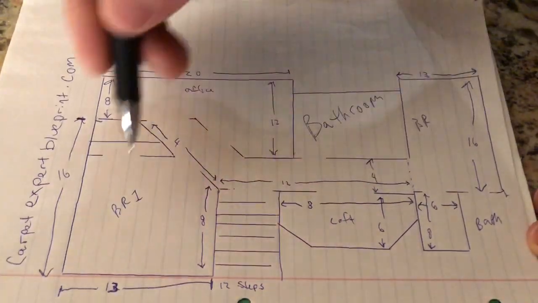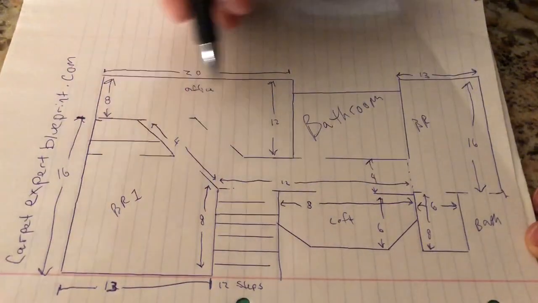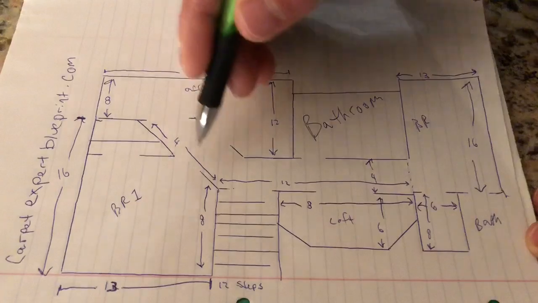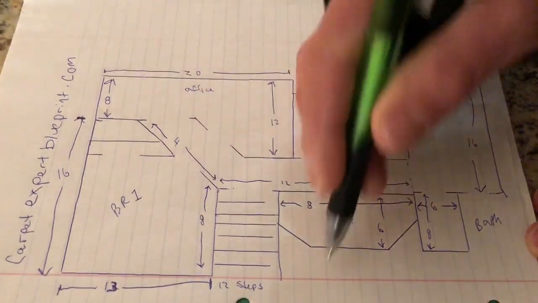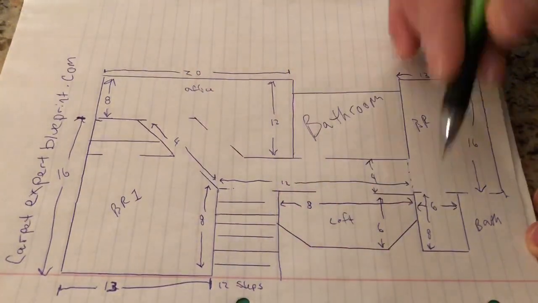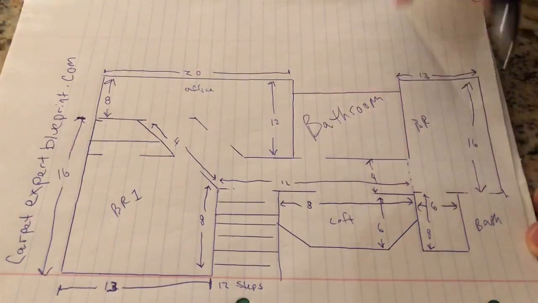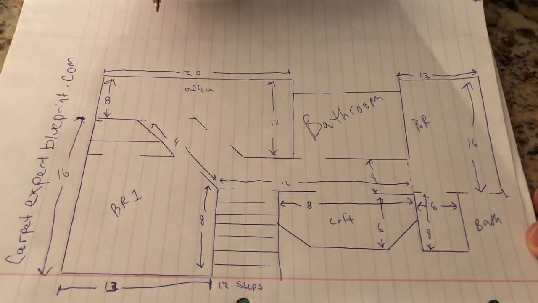So we got the steps coming up, we got bedroom one, we got like a huge funky office area, we got an angled hallway coming down with a loft overlooking the lower level, and then a master bedroom over here, master bath, walk-in closet. So let's go ahead and chip away at this, and we'll figure out how much carpet we actually need to get this done.